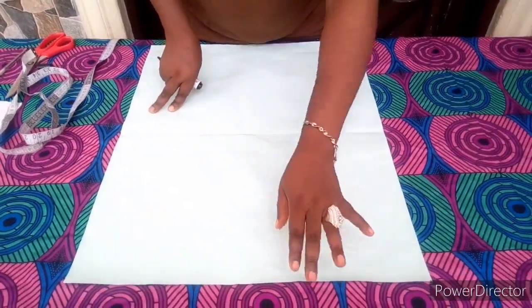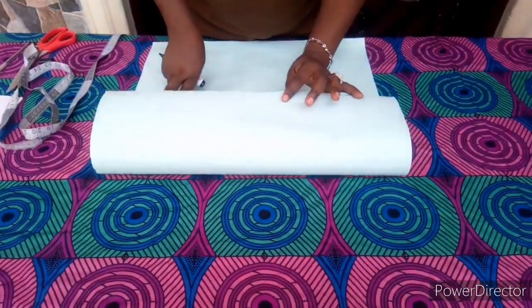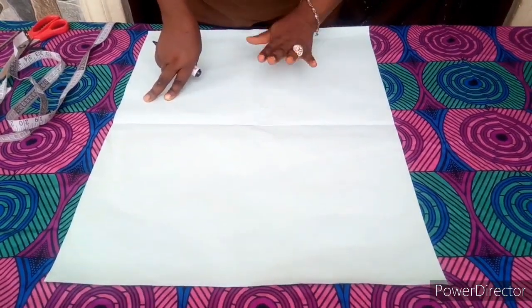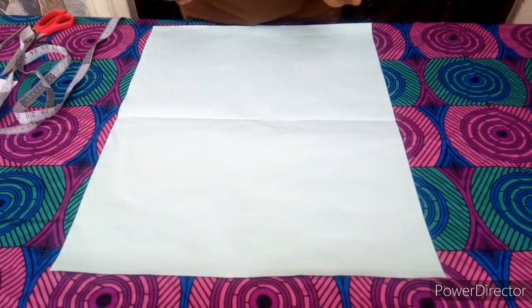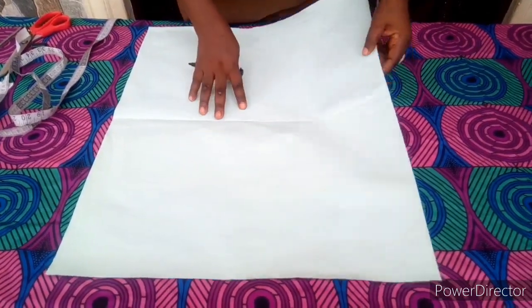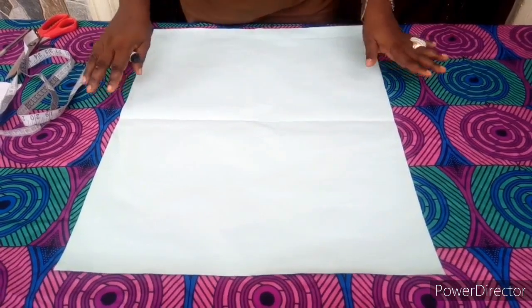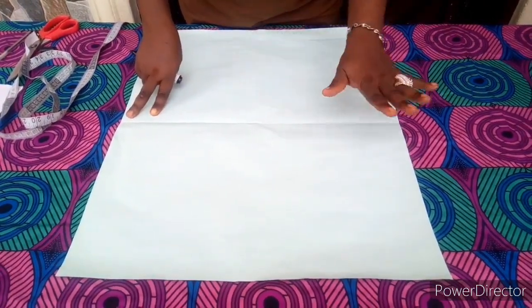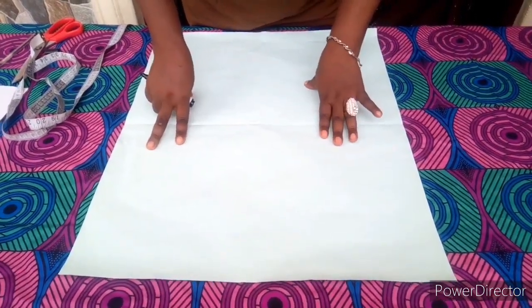You will start by folding your fabric into two. Assuming we are working on a fabric, you fold it into two before you start any measurement. Let's assume I folded it into two, because this paper is too short to contain my work if I fold it. But let's assume we are working on a folded fabric.